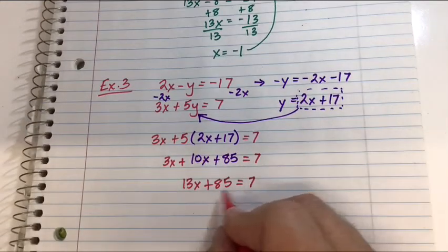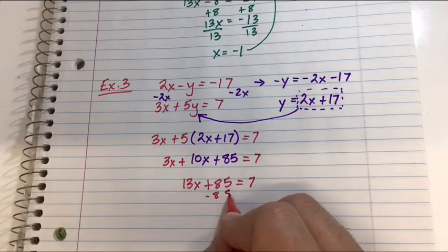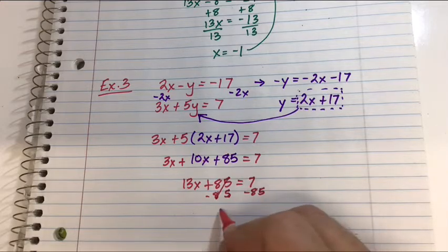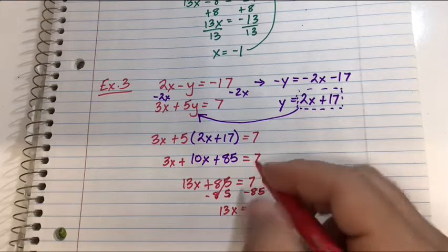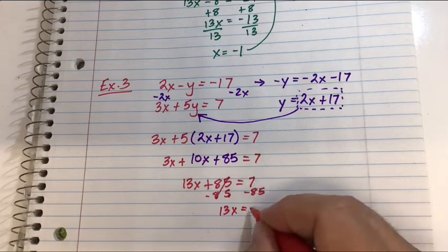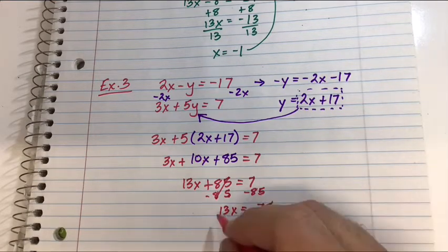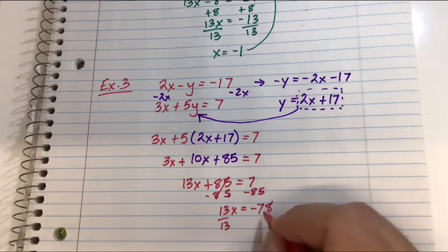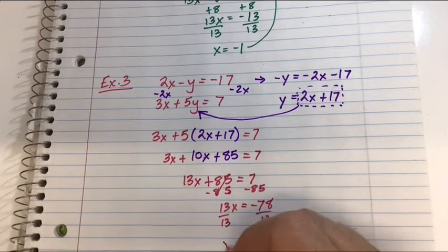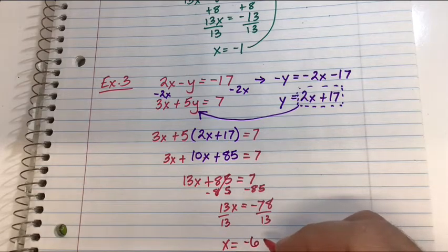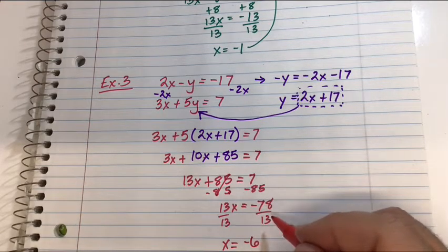We want to subtract 85 from both sides. So we get 13x equals negative 78. Divide by 13 on both sides. And x equals negative 6. Negative 78 divided by 13 is negative 6.